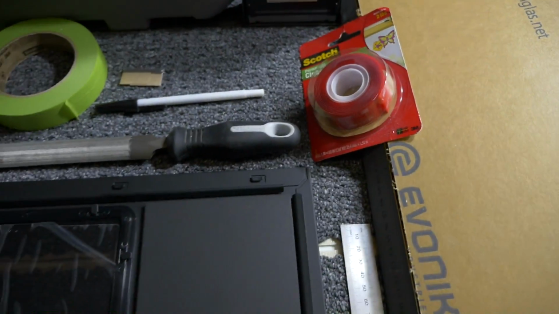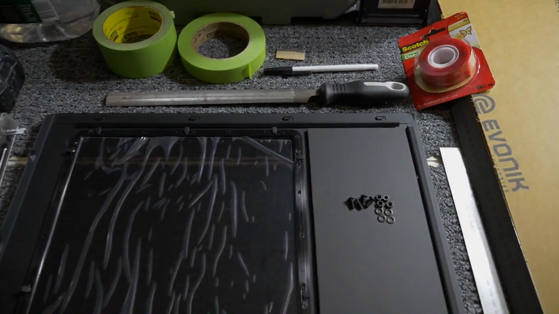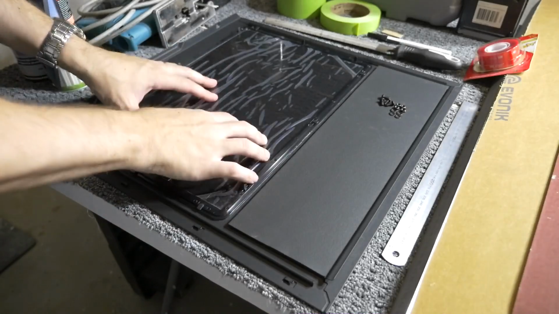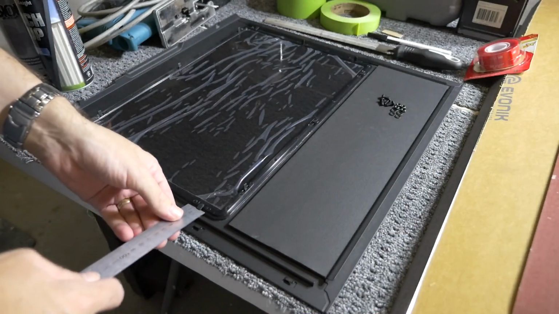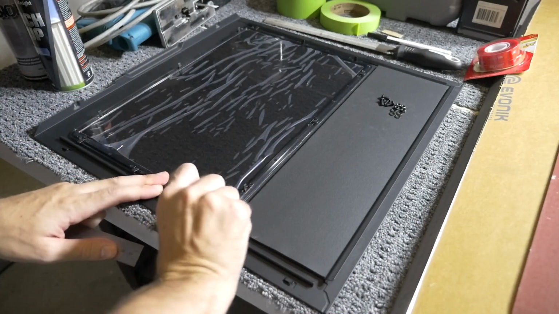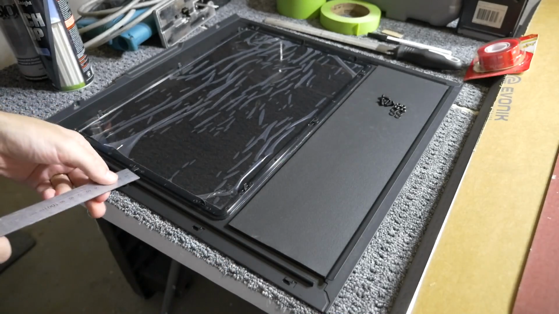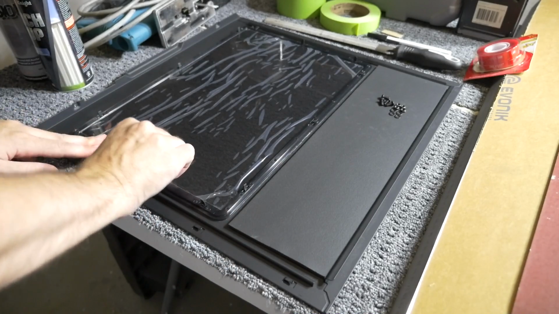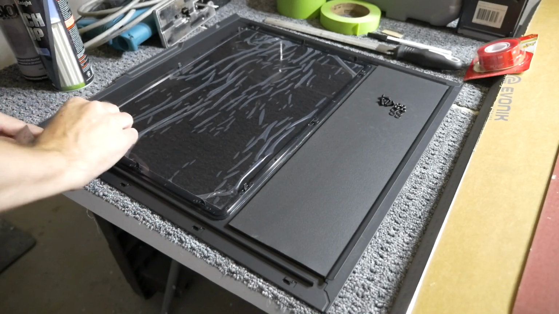So that also works really well, but I do recommend bolting it on. The first thing I'm going to do to the side panel is remove the stock side panel window. And with this one, all you need to do is bend up these tabs. Ideally, you should use a flathead screwdriver, but the ruler is working fine for me.